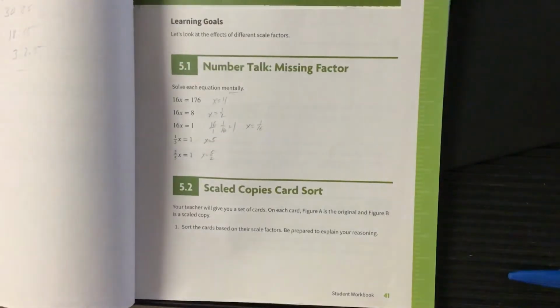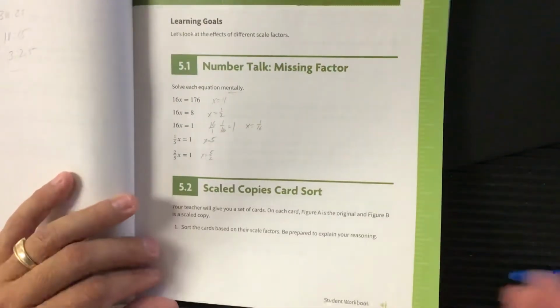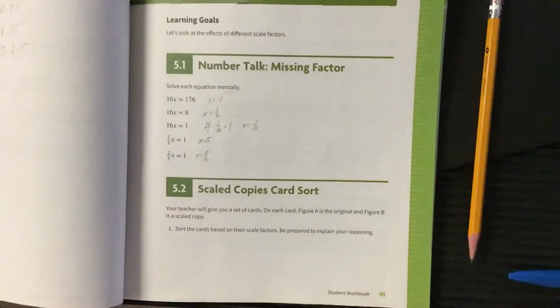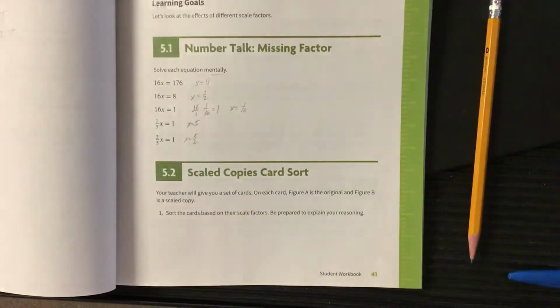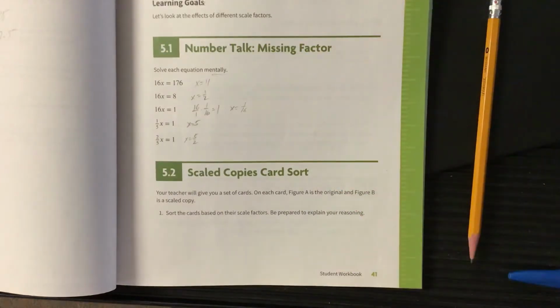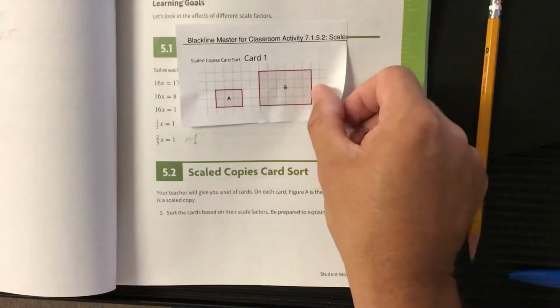All right, question 2. Your teacher will give you a set of cards. You don't have those, but I'm going to put them on here. And we're just going to list the scale factor of these cards. If I can find them. All right, so I'm going to kind of just make a chart. I'll just make it up here versus on the board so everybody can see it. And we're just going to figure out the scale factor.